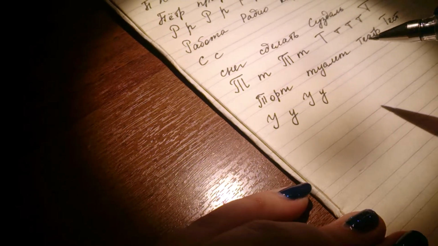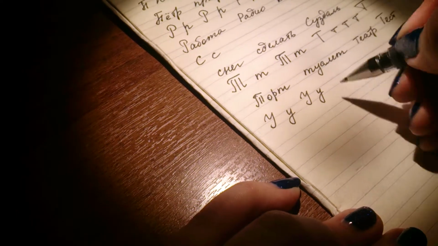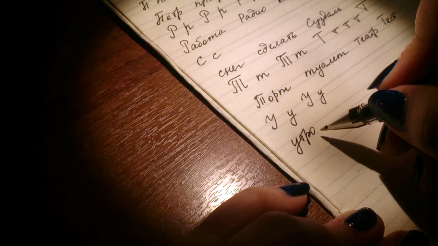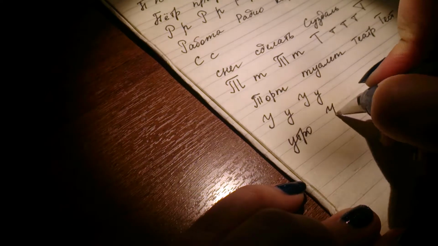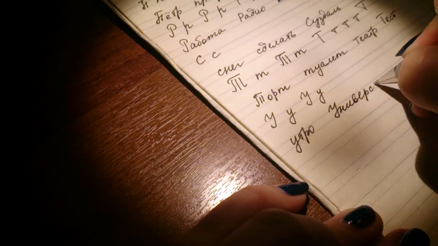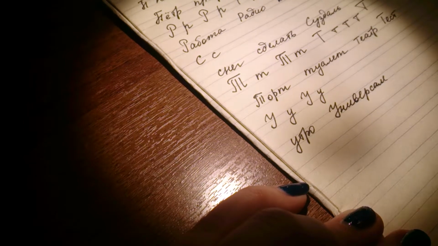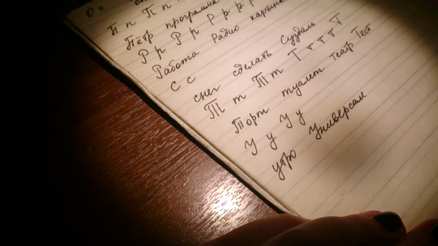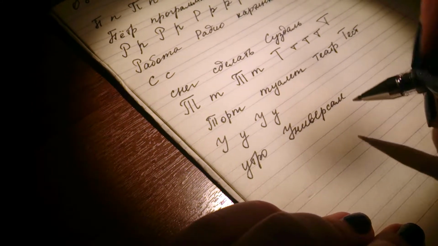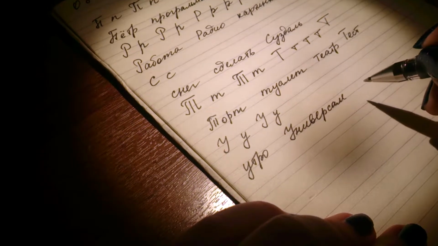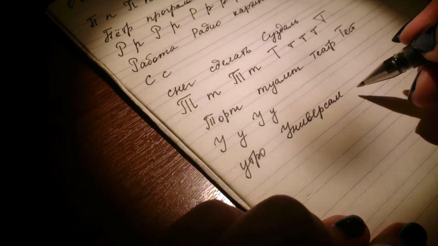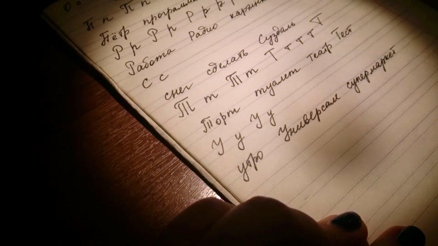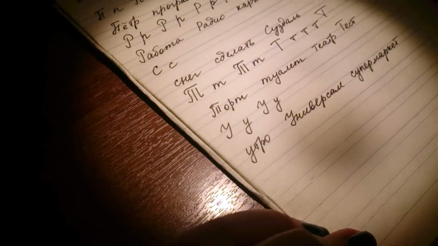It's U. It doesn't have any other readings. And some examples. Утро. That's a morning. Универсам is basically a supermarket, but it's a Soviet word for supermarket. It's short for universal shop. Okay, and here we go, supermarket. That's a modern word, of course.